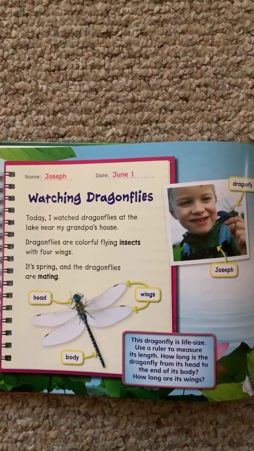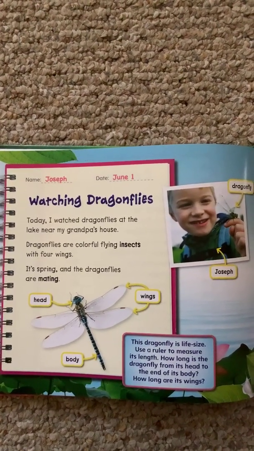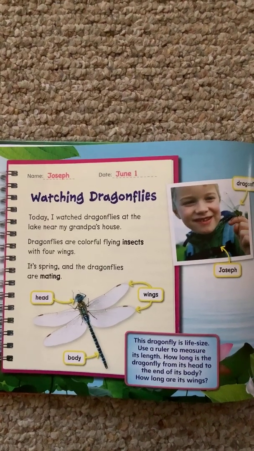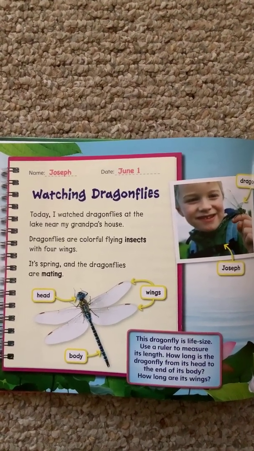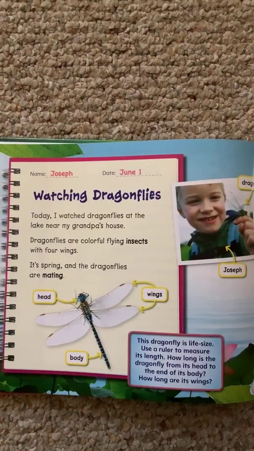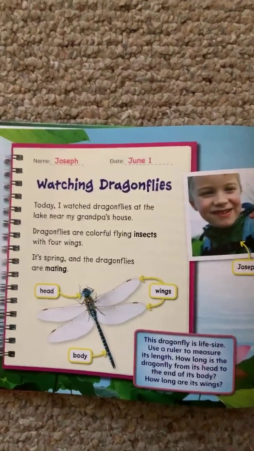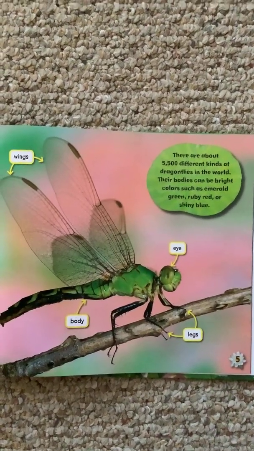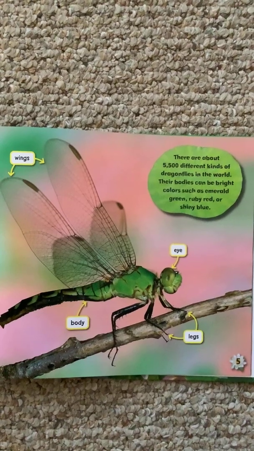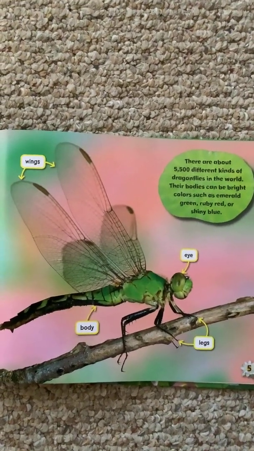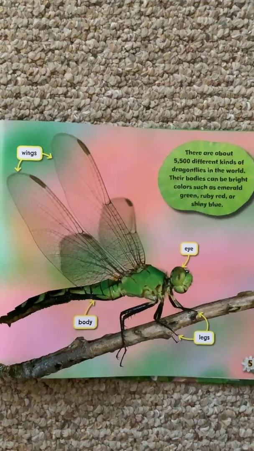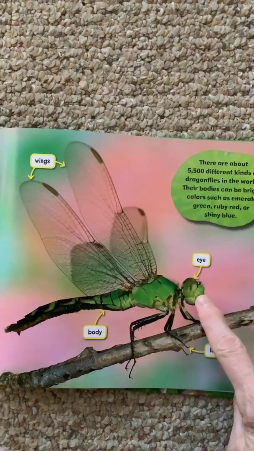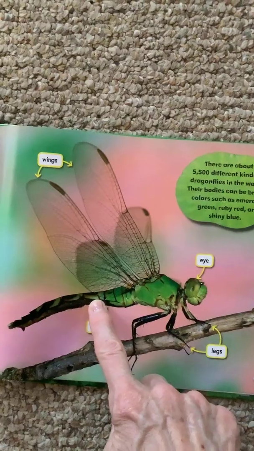Watching dragonflies. Today I watched dragonflies at the lake near my grandpa's house. Dragonflies are colorful flying insects with 4 wings. In the spring, the dragonflies are mating. That means they're getting ready to have babies. There are about 5,500 different kinds of dragonflies in the world. Their bodies can be bright colors such as emerald green, ruby red, or shiny blue. And you can see the different parts of the insect's body: the head, the thorax, the abdomen, and you can see the 6 legs and wings.